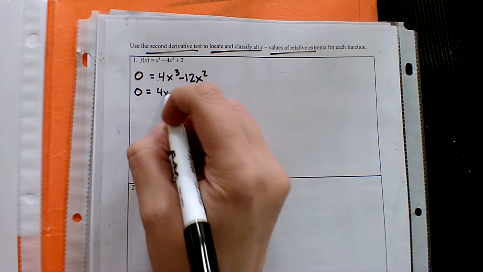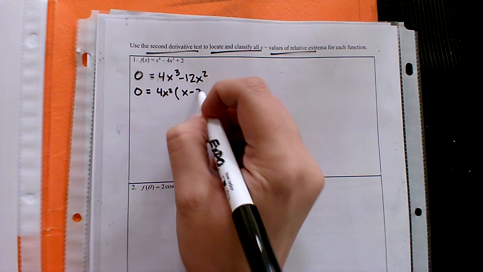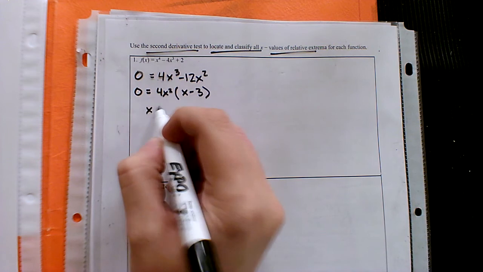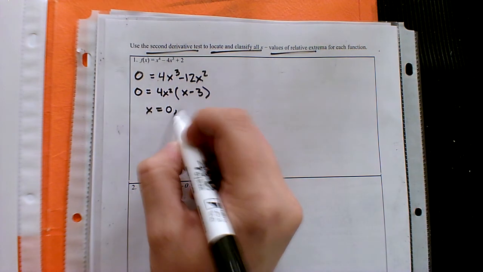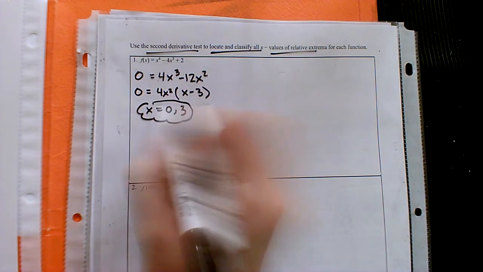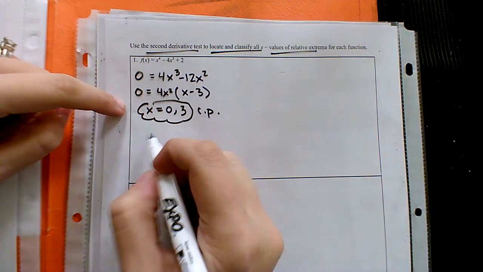We thinking factor? Okay. Take out a 4x squared. We're left with x minus 3. So our critical points are 0 and 3. Okay. So up to this point, you would create your sign chart, test some numbers, look for positive, negative changes, and you could do your maxes and mins. Okay, you can do that. But let's try the second derivative.